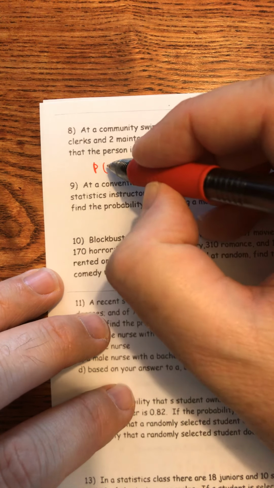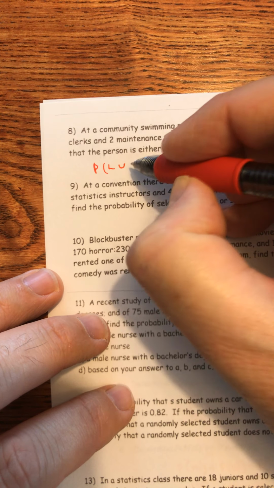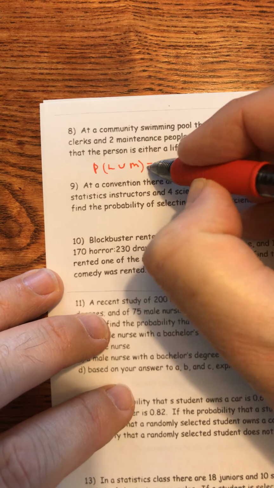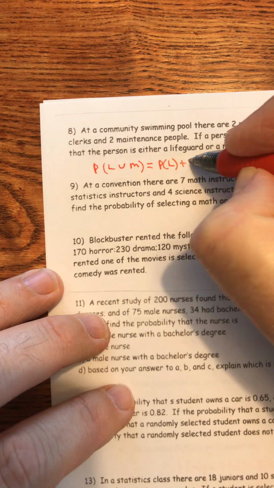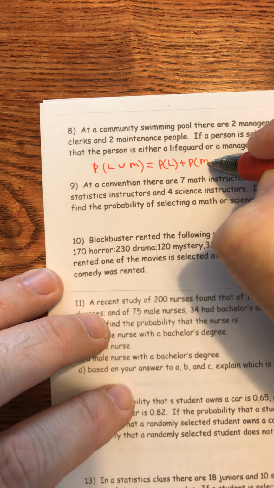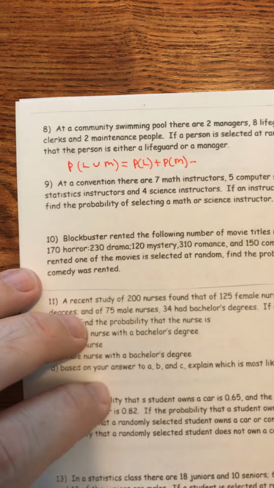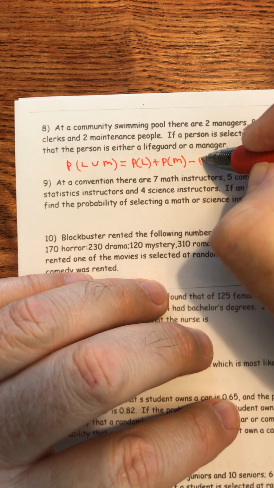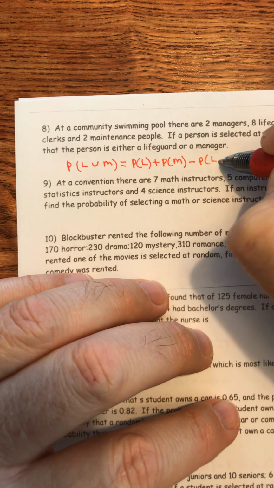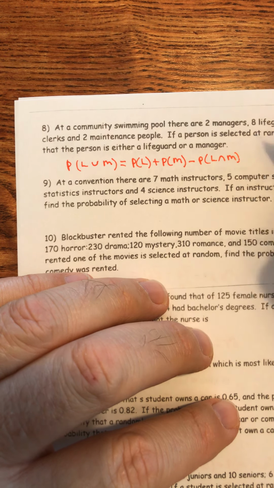Lifeguard or manager. So this is the addition rule. Probability of lifeguard plus the probability of manager minus, because some of the lifeguards are managers, so they're overlapped in there somewhere, so I need to subtract them. That's their intersection.